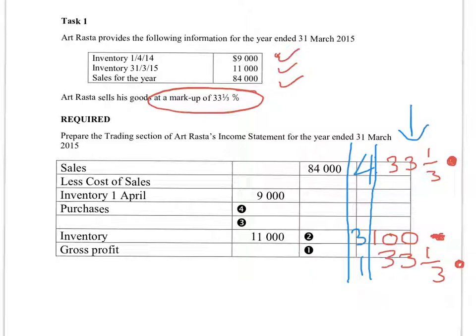So you'll first find number 1, gross profit, and if sales of 84,000 is equivalent to 4, then the gross profit, which is equivalent to 1, or a quarter of 84,000, will be 21,000. And that means that number 2 becomes quite easy to find, and number 2 then is 63,000. Or you could go and find what is 3/4 of 84,000. See, there's 3 over 4, and you'll get 63,000.